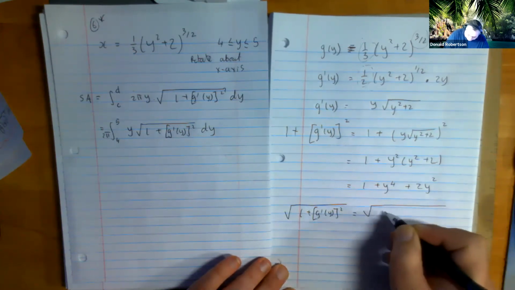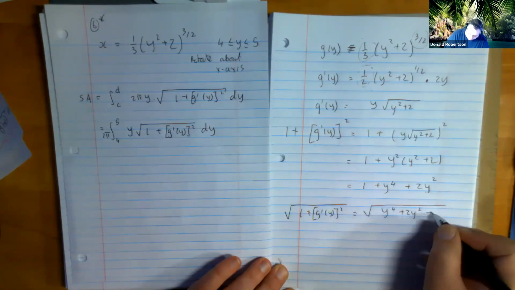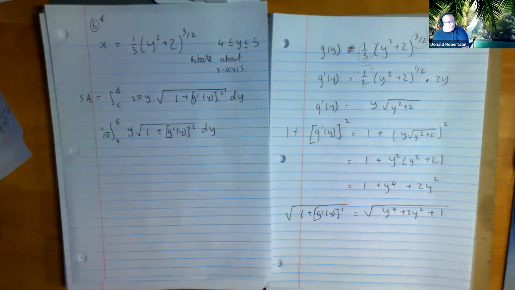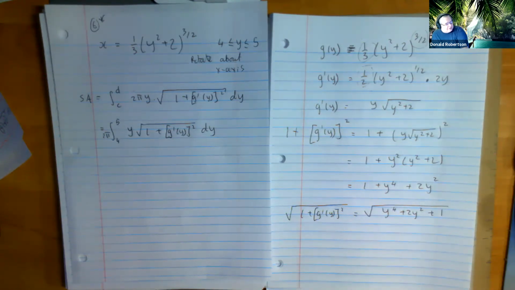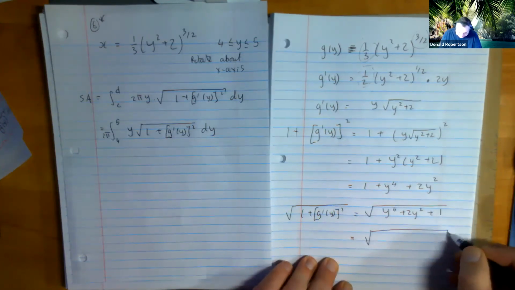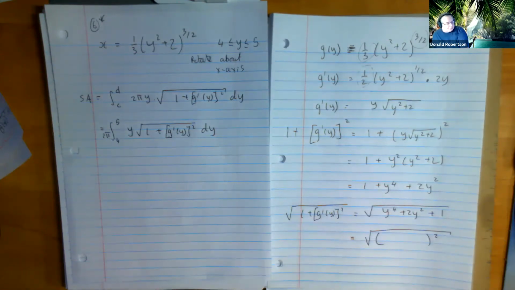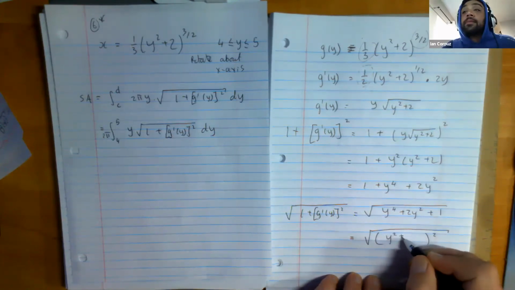Which means I'm going to have to figure out how to make that pretty. Oh, and by the way, did you notice that you write them down in order of power, highest to lowest? That's one of the style point rules. This is a square root with 3 things in it. If you see a square root with 3 things in it, what should you be thinking? Square. Okay. And what perfect square is that guy? Y squared plus 1. Hope we all can see that. Agreed?